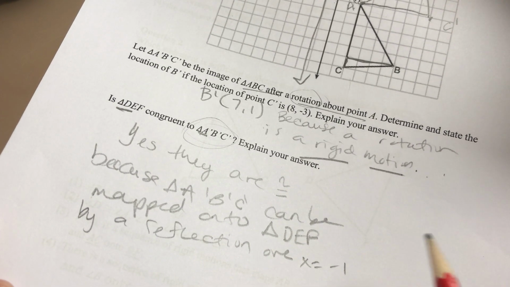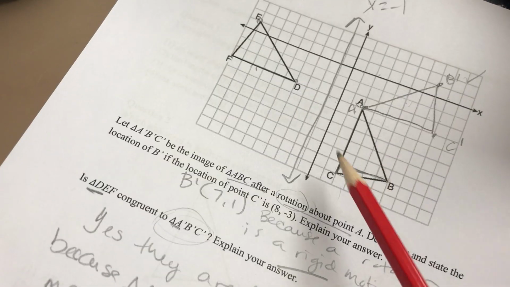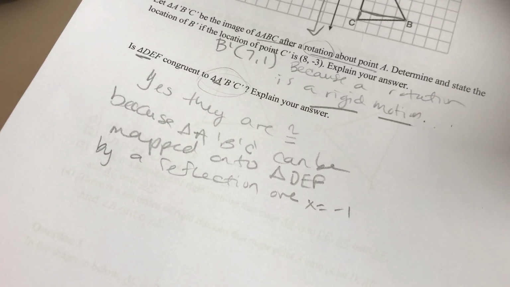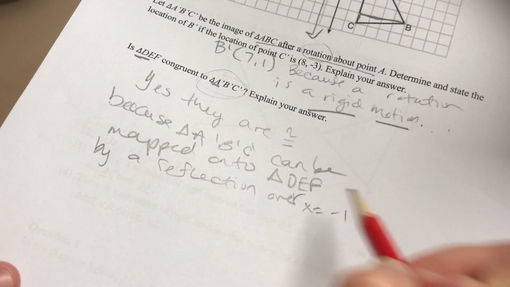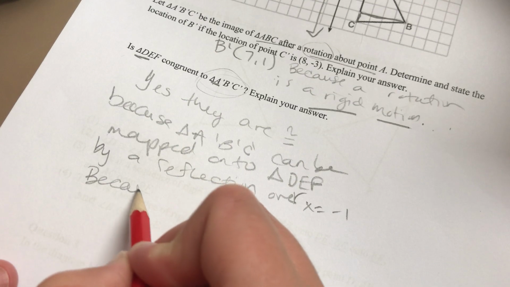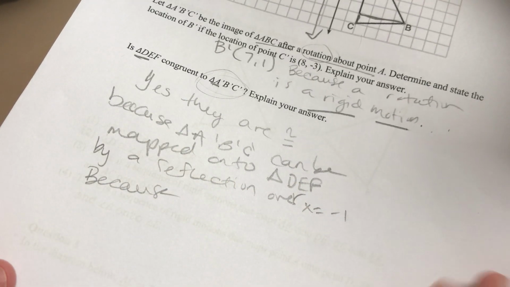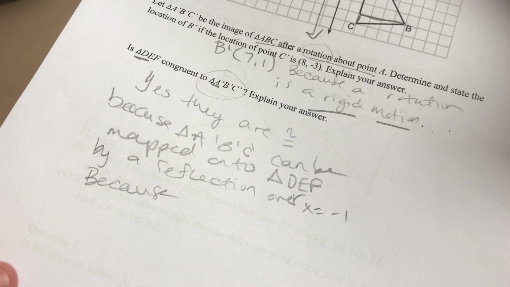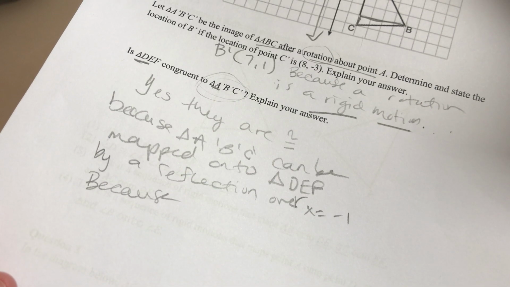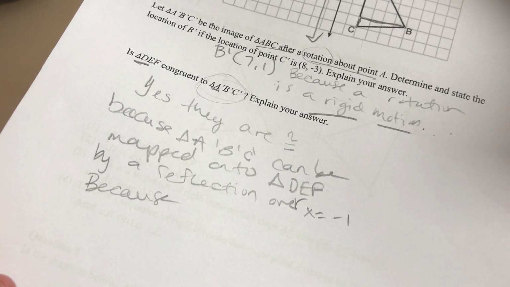x equals -1. Now, some of you might not have thought of that. You might have reflected over the y-axis and then translated left. That's still fine. You would just have to specify all of the things you did. Because a reflection is a rigid motion, and then it's that same sentence again. Because a reflection is a rigid motion, the triangles are congruent, side and angle measures are preserved. Those are the key ones.